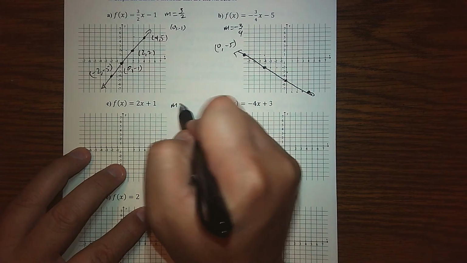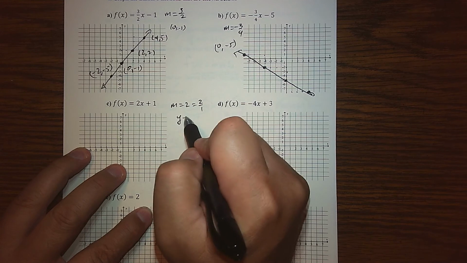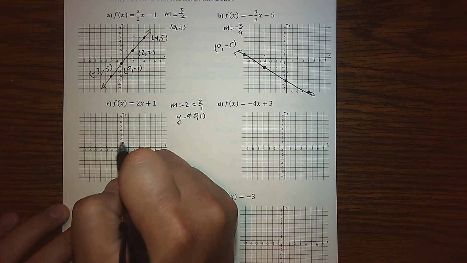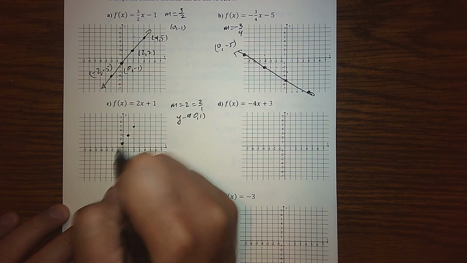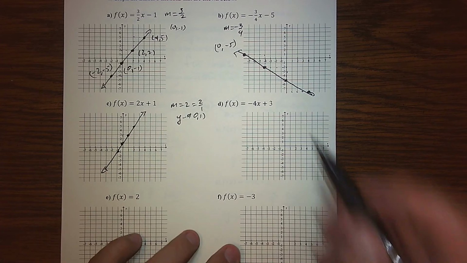Here the slope is 2, but in a fractional sense that's 2 over 1. The y-intercept is (0, 1). So we're going to start at (0, 1), go up 2 and over 1, up 2 and over 1, or down 2 and back 1. So there would be our line for f of x equals 2x plus 1.